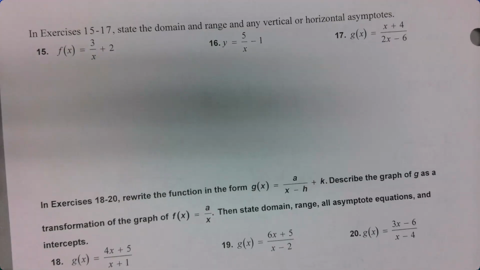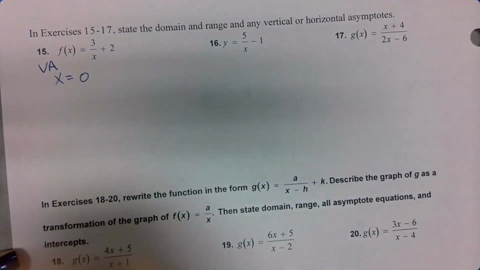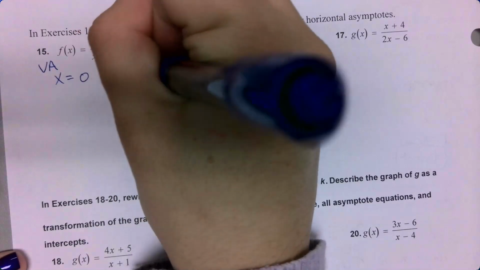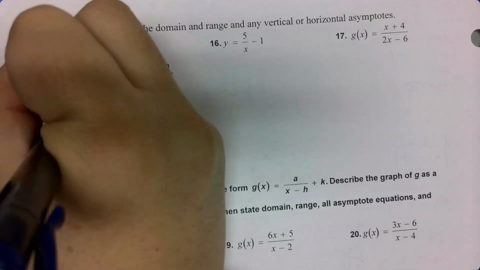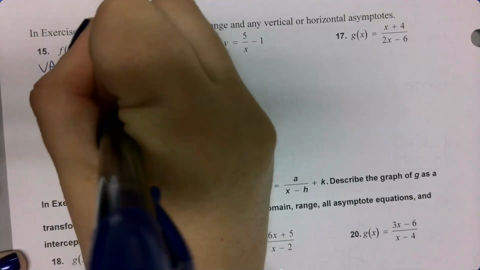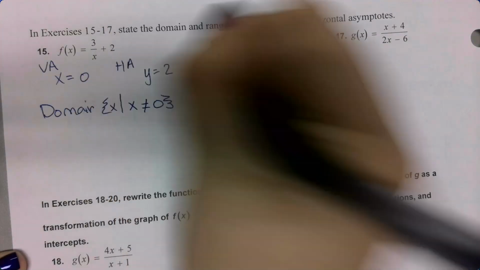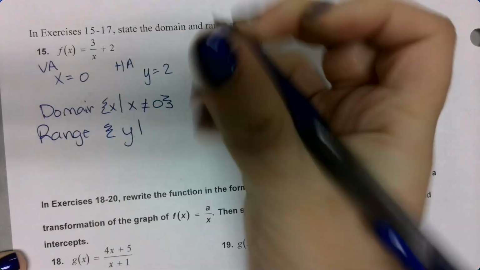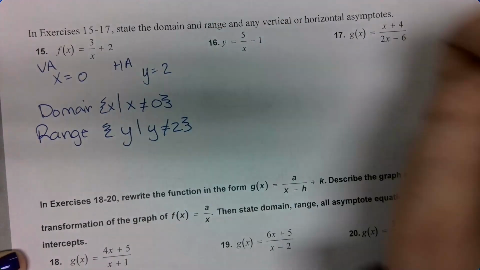So I'm going to start off with my asymptotes. For my vertical, I take my denominator and set it equal to 0. So this is my vertical asymptote. My horizontal asymptote, when it's in this form, is y equals the number off to the side. Then my domain is going to be x such that x can't equal 0. And then my range is in the same format, except range deals with y, so y such that y can't equal 2.